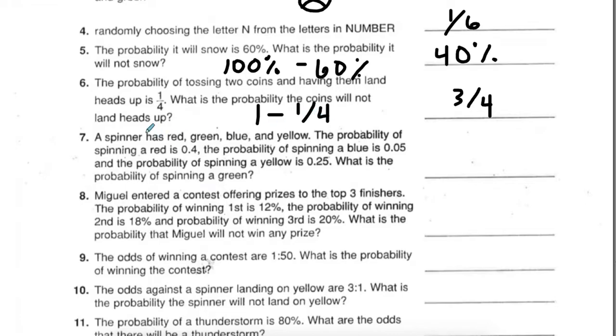Okay, on number 7, we have a spinner with 1, 2, 3, 4 different colors. When you look at the probability of each event, they give us 3 out of the 4. What we want to do is make sure that this 4th one that we don't know is what makes it add up to 100%, or in decimal form, we'll say 1. So they gave us 0.4 for the red one, 0.05. I'm going to always line my decimals up when I add, and 0.25 for the third one.